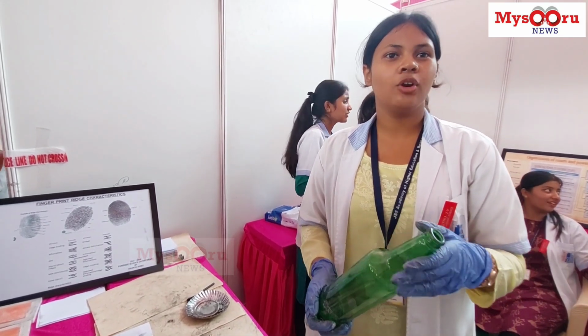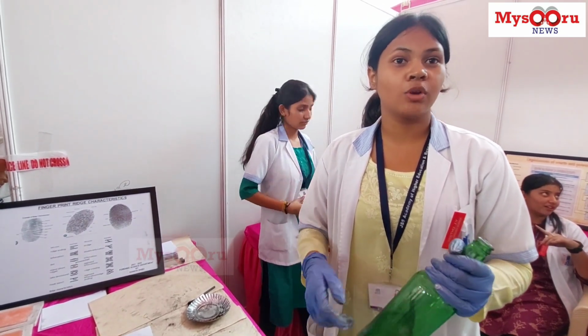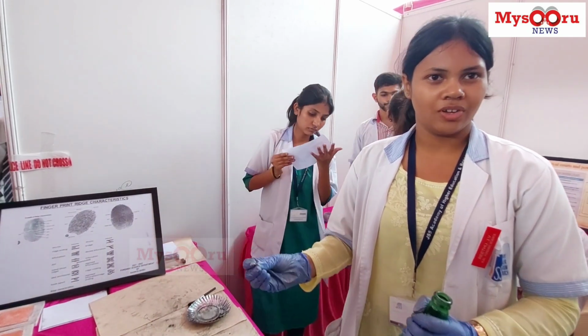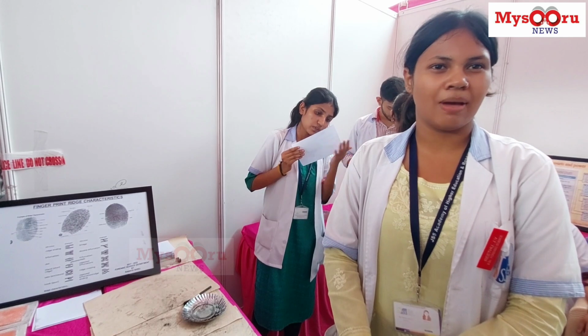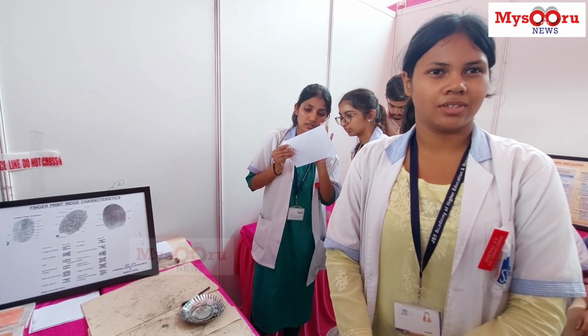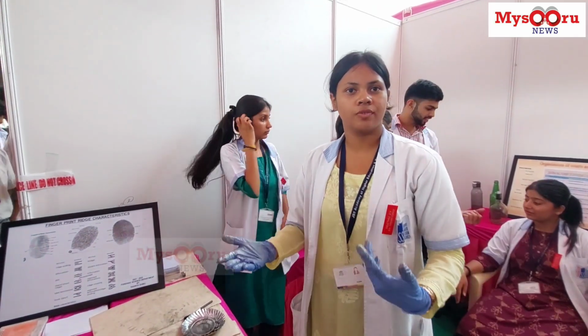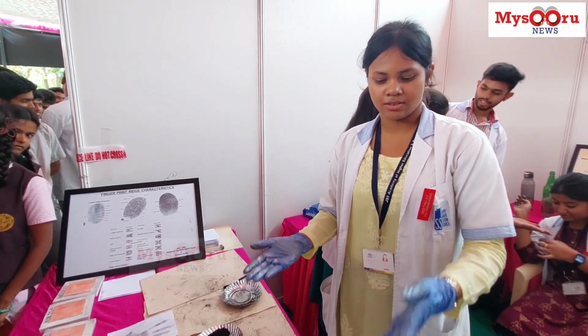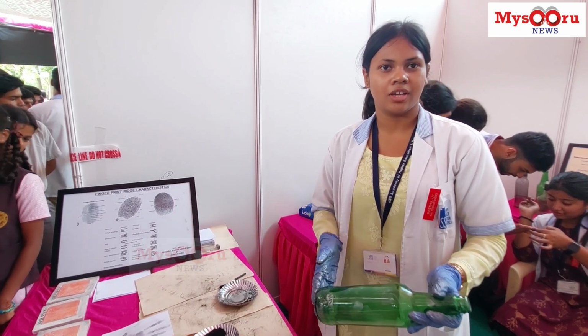Indoors it might stay a bit longer and depends on the article. On articles like glass it stays longer, and on other things it gets destroyed really fast, maximum 2 to 3 days. It depends on the time of approach of the fingerprint scientist. The moment we forensic scientists come to the crime scene, we search everywhere thoroughly and then we develop it.